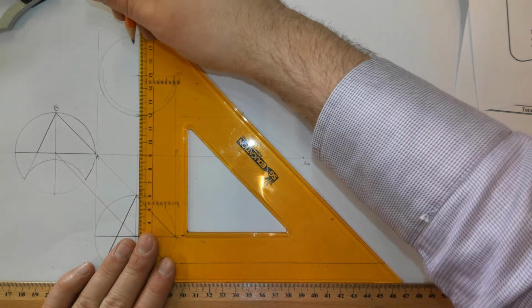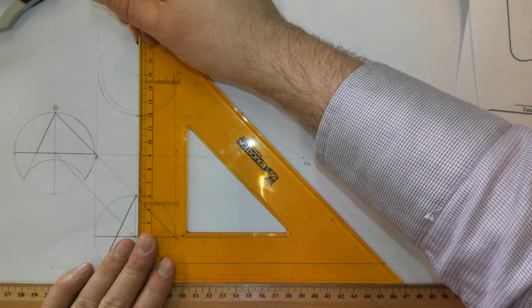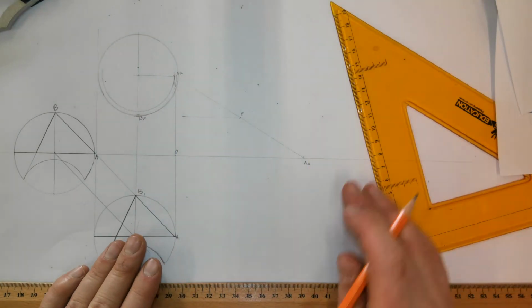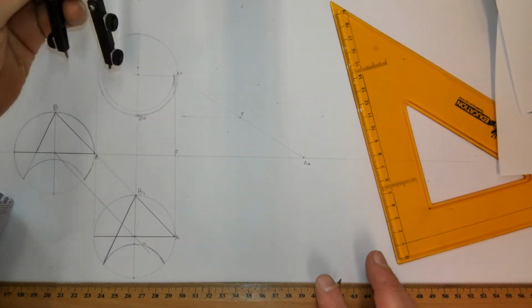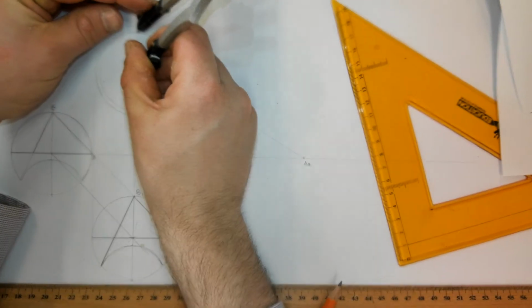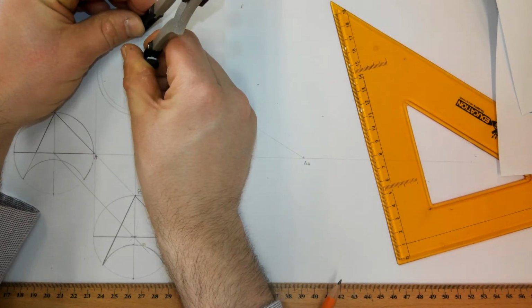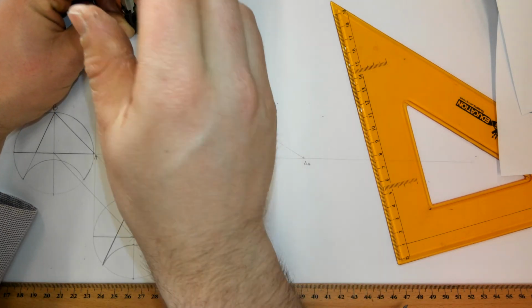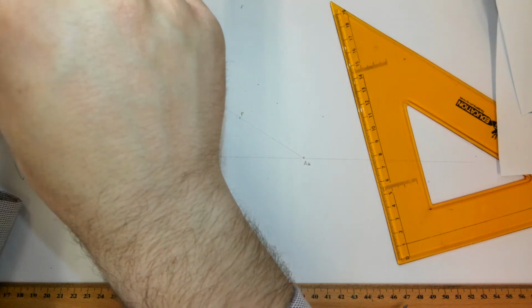Yeah. So now our arc is 25. So this is where our compass is going to go for our arc. We can draw it in here.